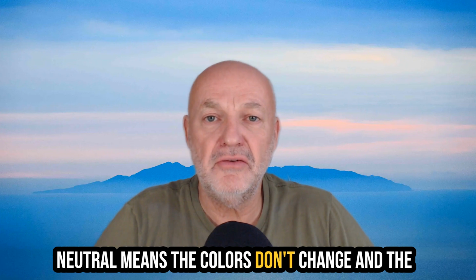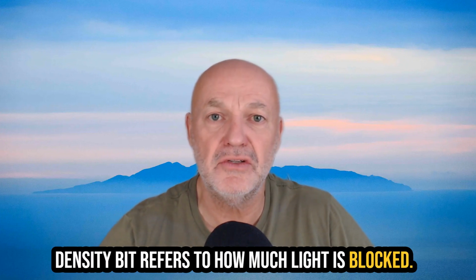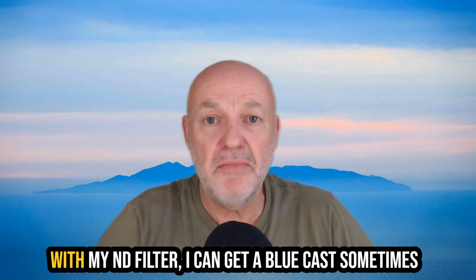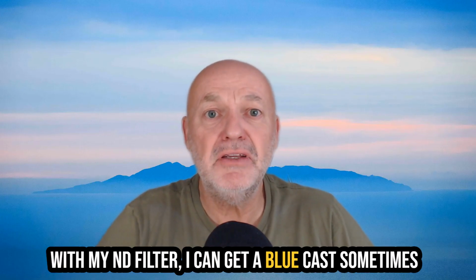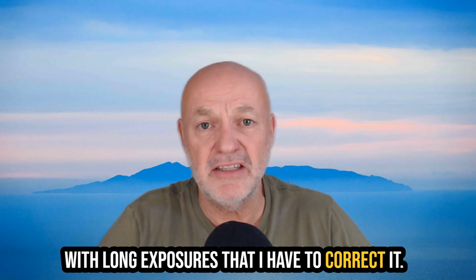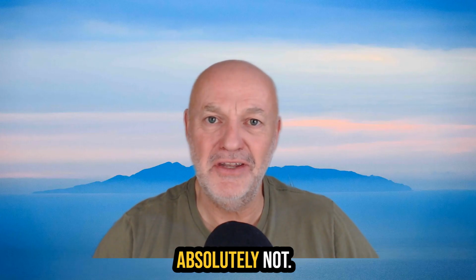Neutral means the colours don't change, and the density bit refers to how much light is blocked. But the colours can change. With my ND filter, I can get a blue cast sometimes with long exposures that I have to correct. It's a real blue cast. You can't live with that, absolutely not.